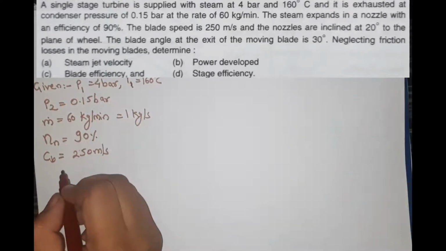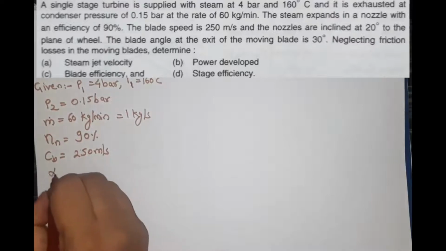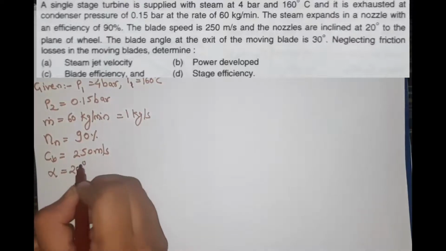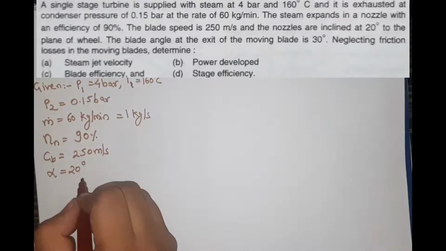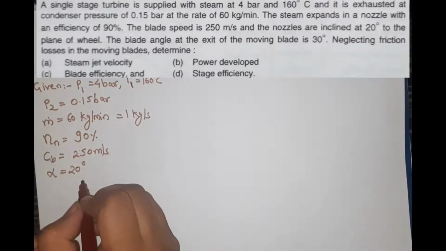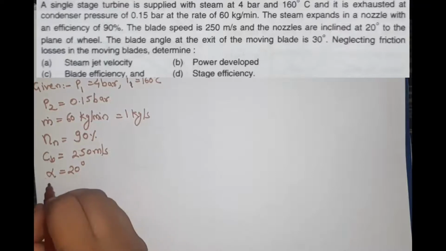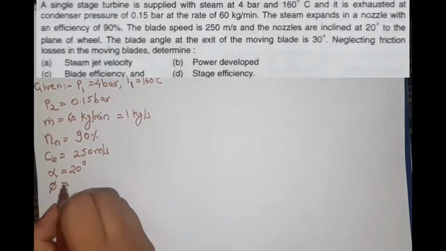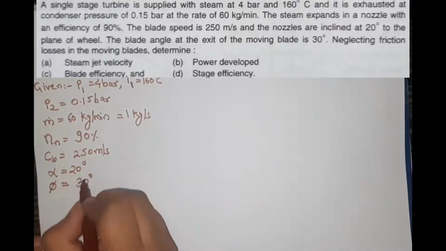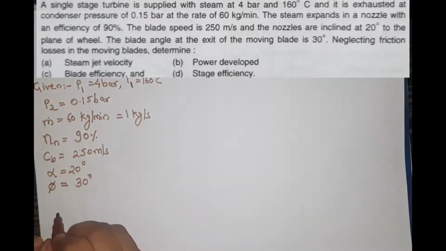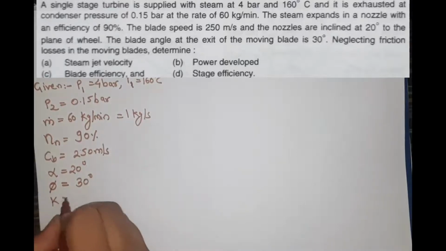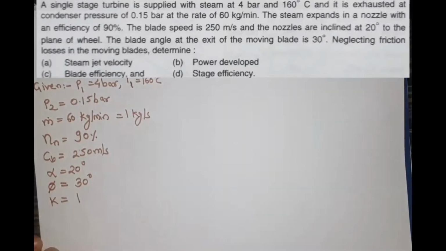Nozzles are inclined at 20 degree. That means alpha is given as 20 degree to the plane of the wheel. The blade angle at the exit of the moving blade is 30 degree. So exit blade angle is 30 degree. Neglect the frictional losses in the moving blade. That means K is supposed to be 1.